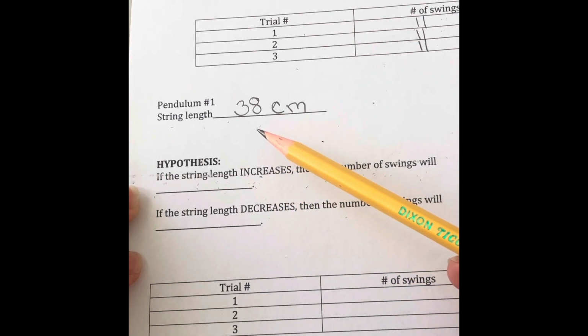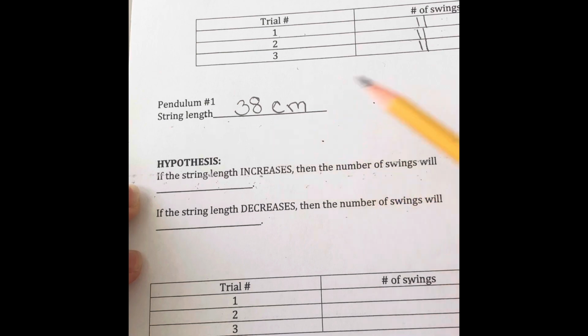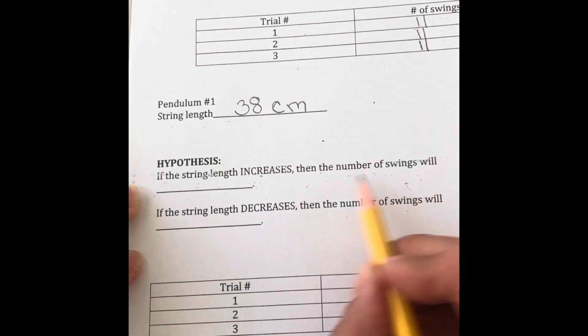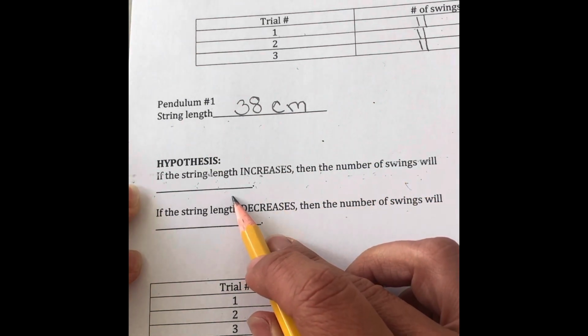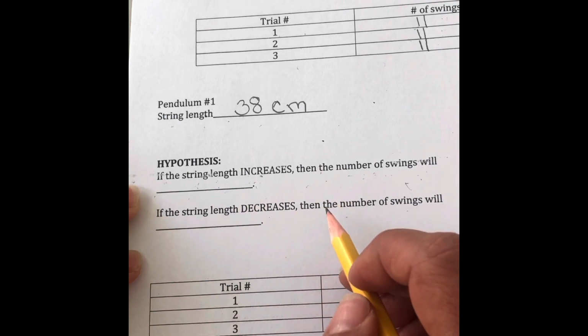What happens if we increase the length to 50 or 60 centimeters or even higher, 70 centimeters? Do you think the number of swings will increase or decrease? Go ahead and fill that in.